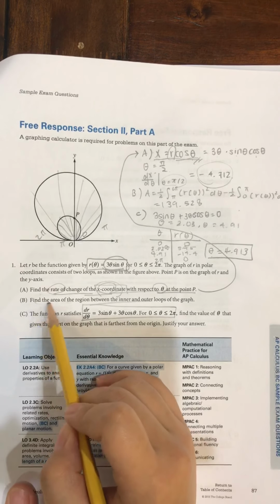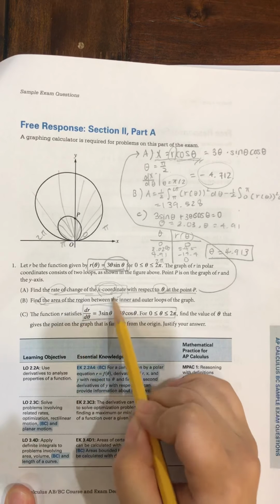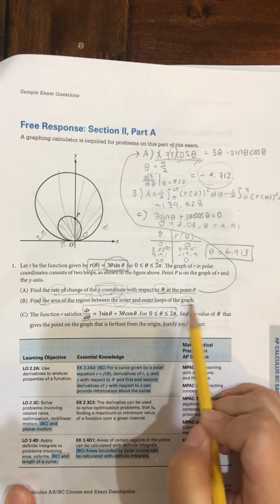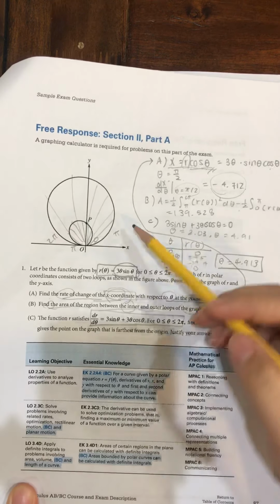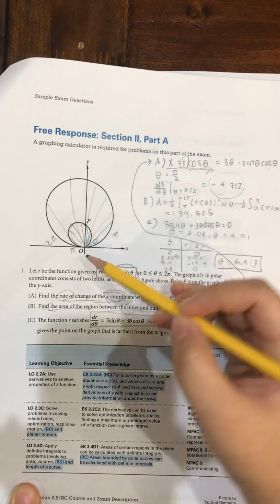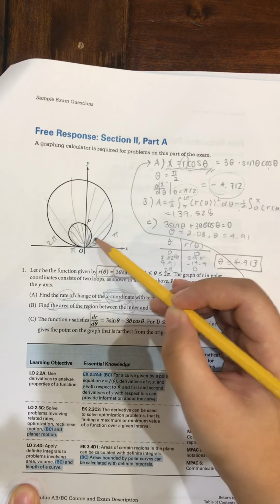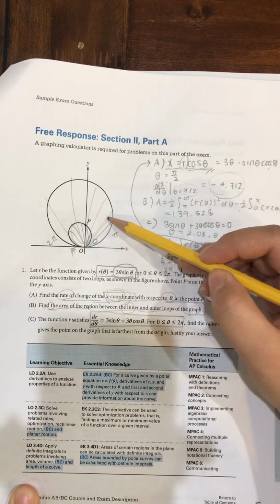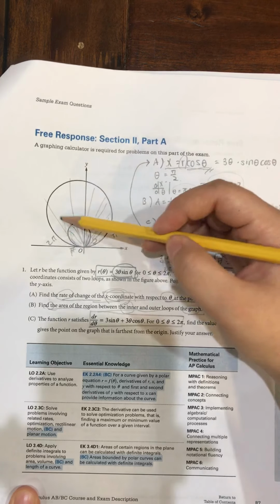And for part B, it's asking us to find the area of the region between the inner and the outer loops of the graph. So for this one, the smaller loop has the interval from 0 to pi, and the larger one has the interval from pi to 2 pi.